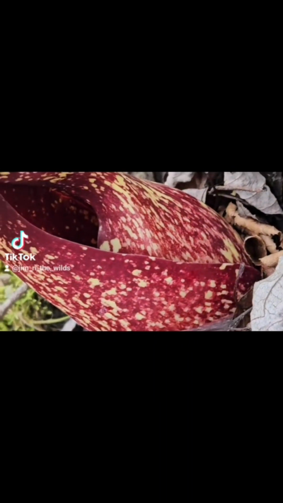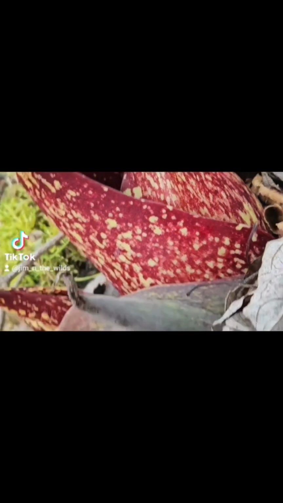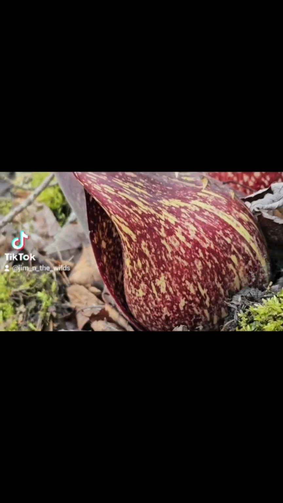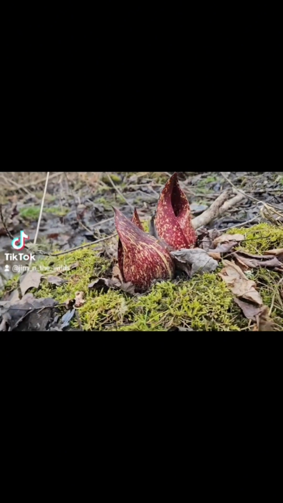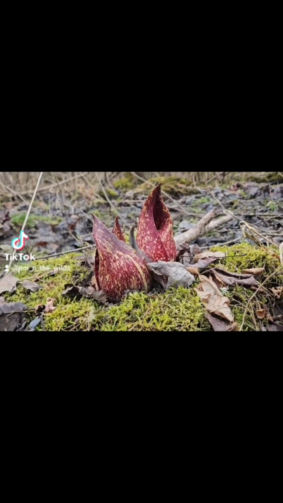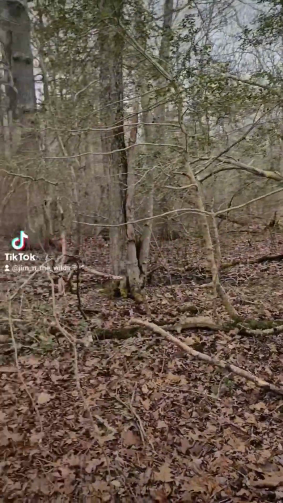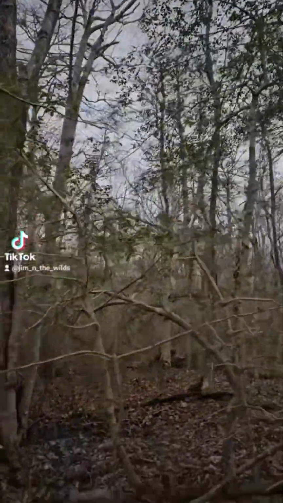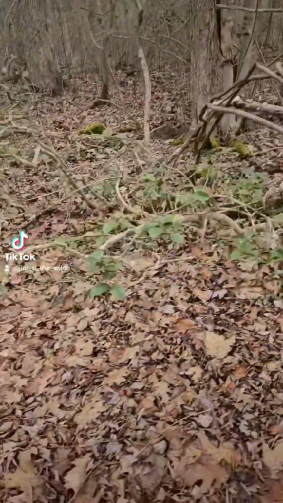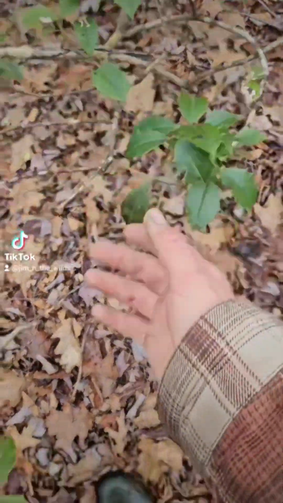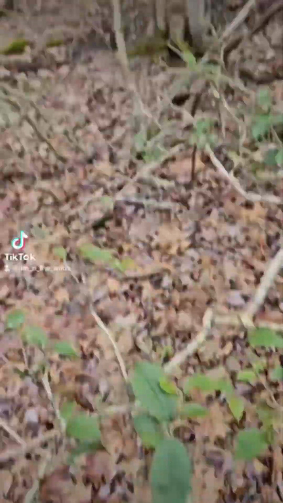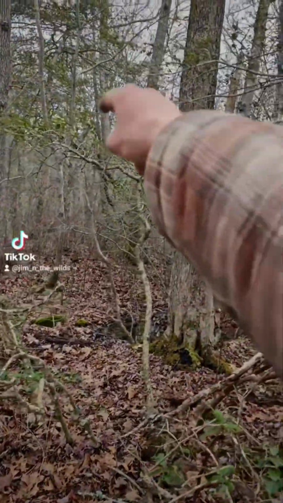So awesome. Look at that beautiful coloration. Freaking skunk cabbage. Freaking holly fell right down and is doing just fine. And it's been falling for a long time. Long enough for the leaves not only to face up, but for the branches to go horizontal.